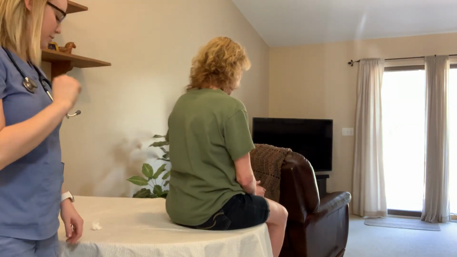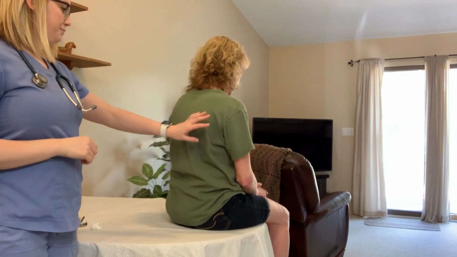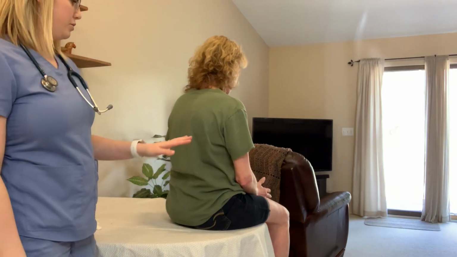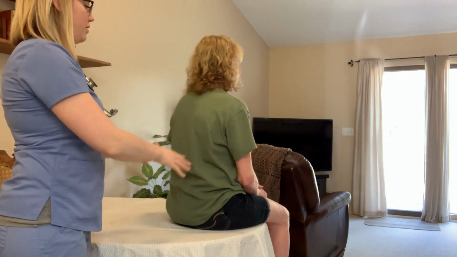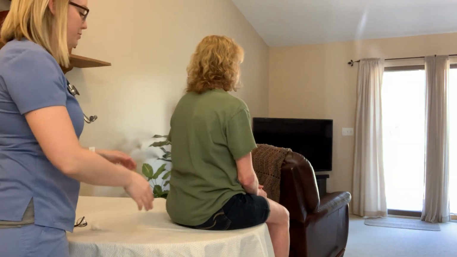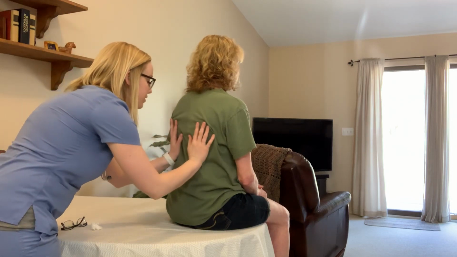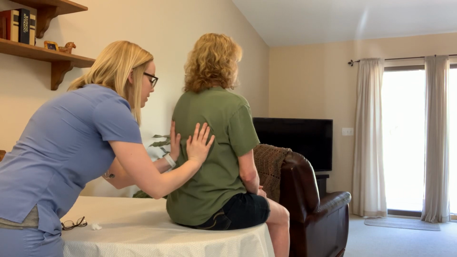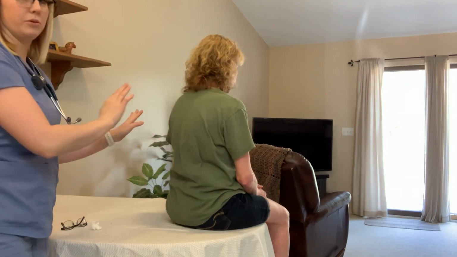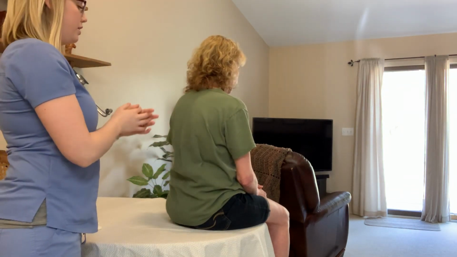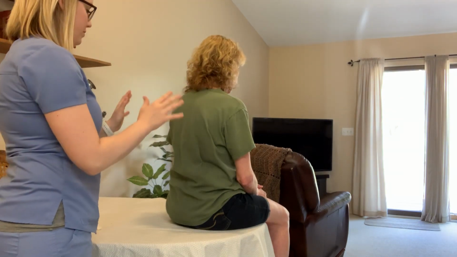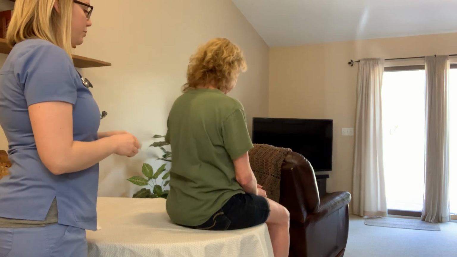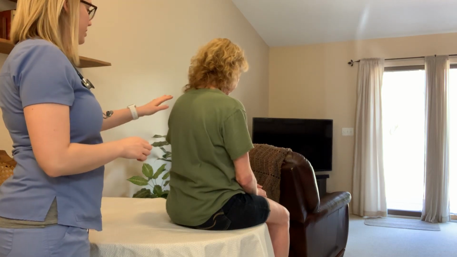So we're just inspecting the posterior chest. No obvious deformities with the chest are noted. Normal and equal bilateral rise and fall with each breath. I'm just going to place my hands on the posterior chest and ask you to take in a deep breath. And normal rise and fall, equal bilateral, both sides is noted, with the hands on the back of the posterior chest.